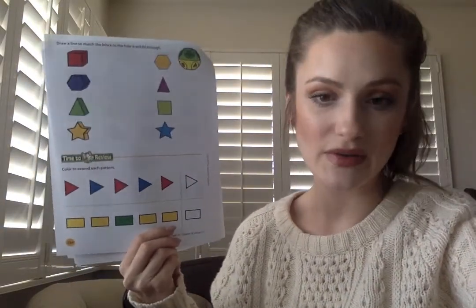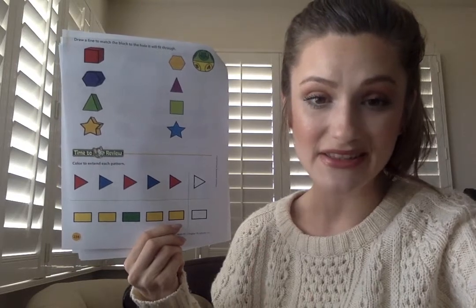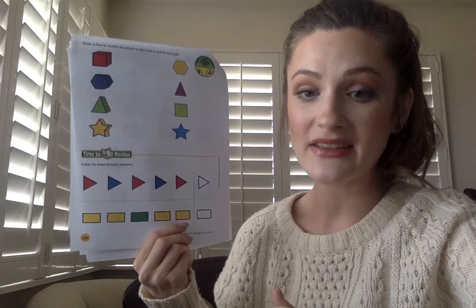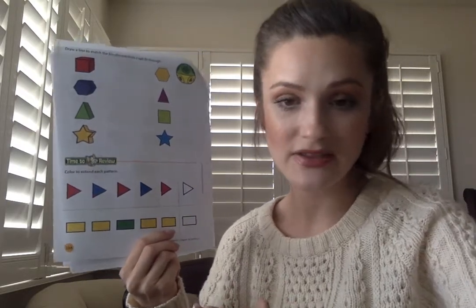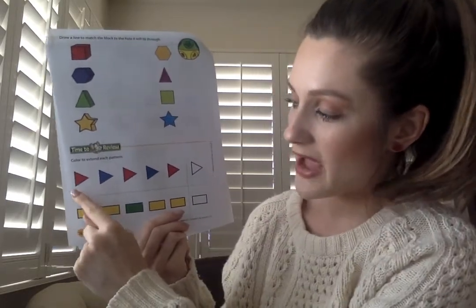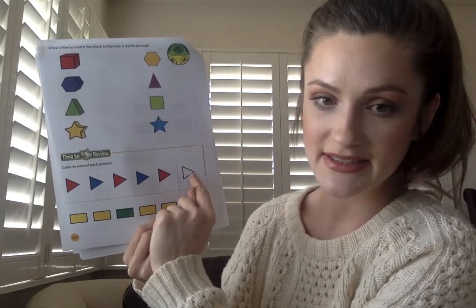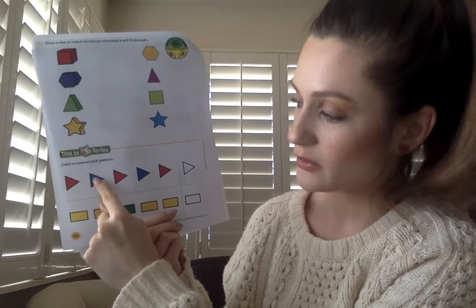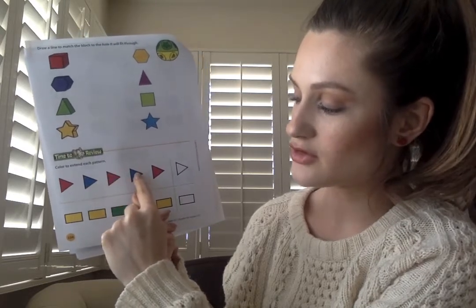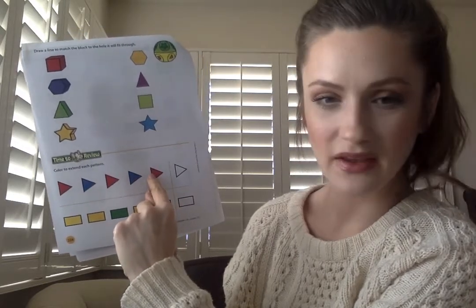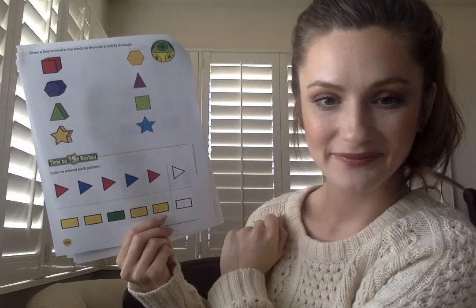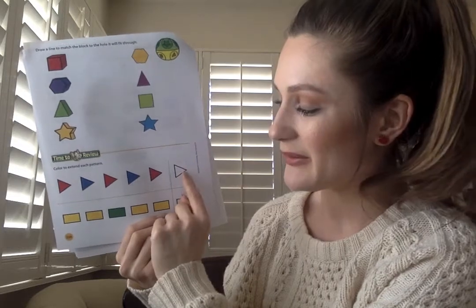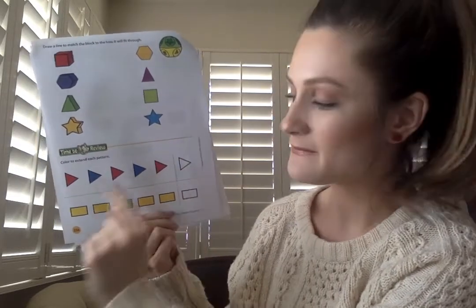Next is a review section where we're going to talk about patterns. Yesterday we talked about patterns, and this one they did color and shape patterns. So we're going to look at the pattern that they created, and then we're going to color in what comes next, okay? So we've got red triangle, blue triangle, red triangle, blue triangle, red triangle. What do you think is going to come next? If you said a blue triangle, you would be correct. So go ahead and color that in for me.